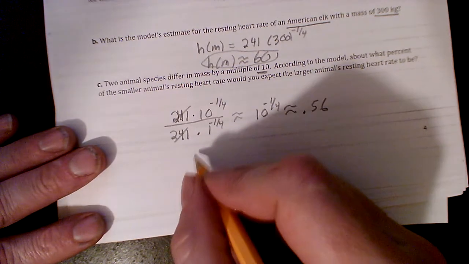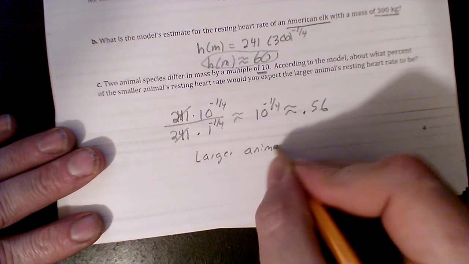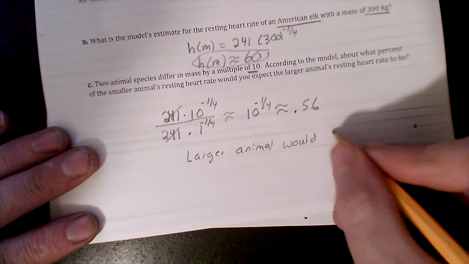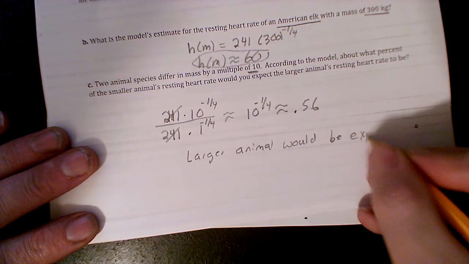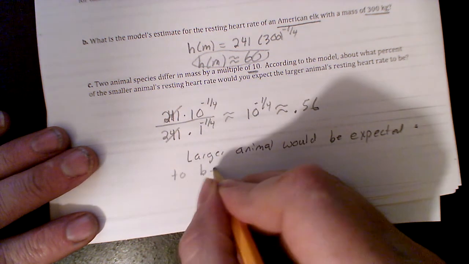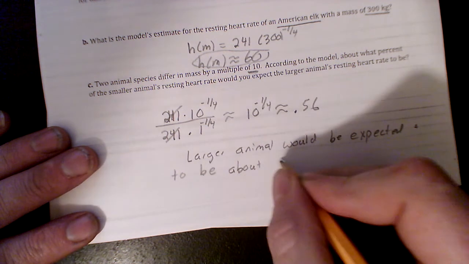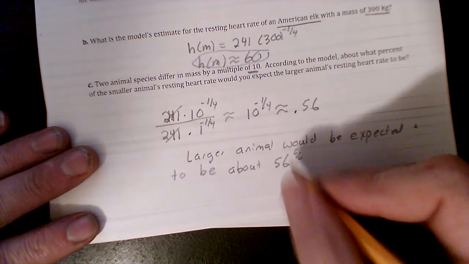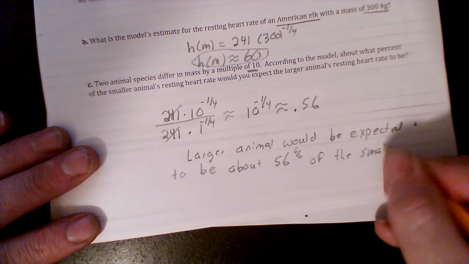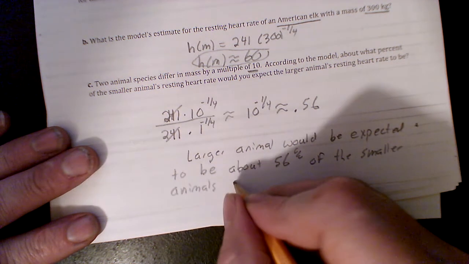So the larger animal would be expected to be about 56% of the smaller animal's resting heart rate.